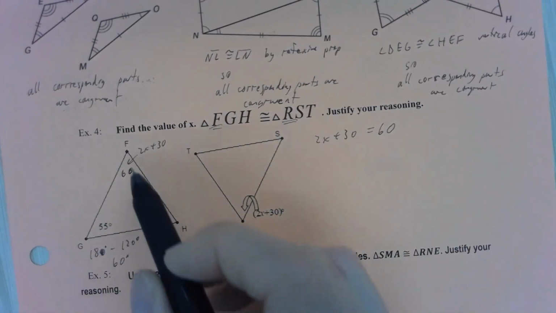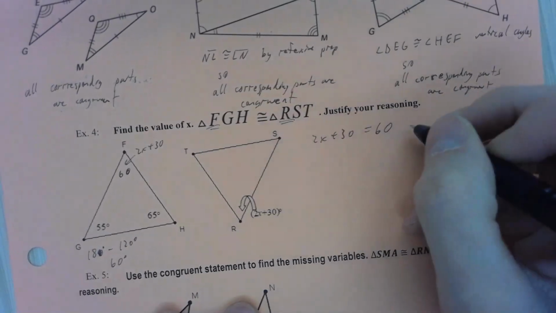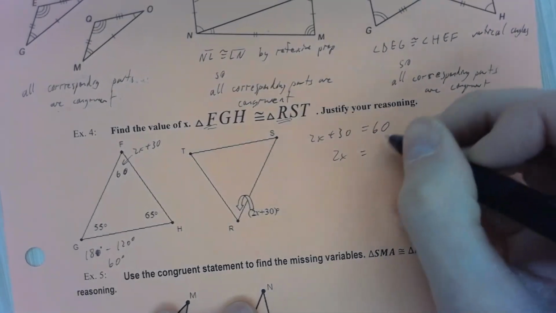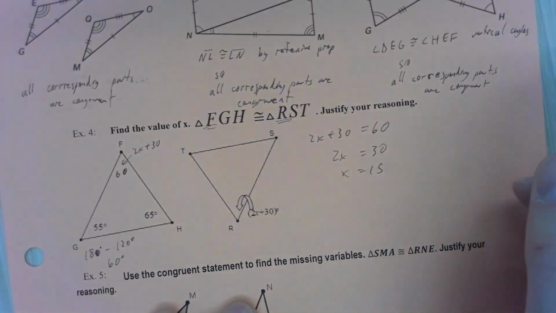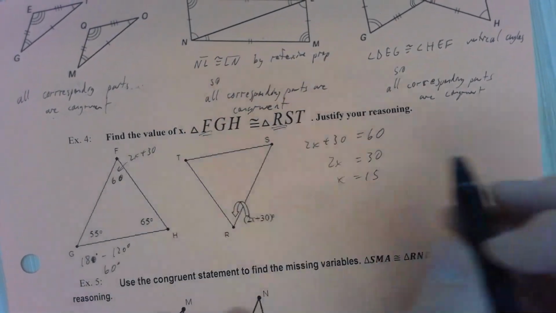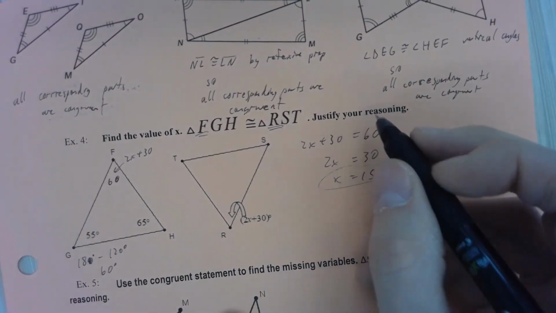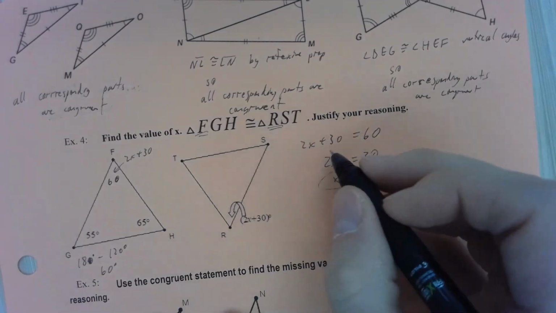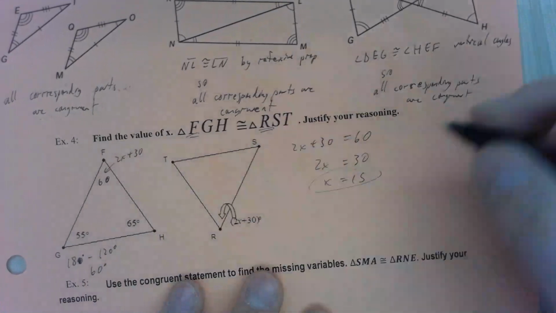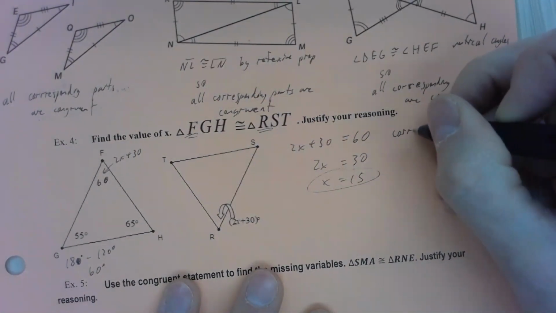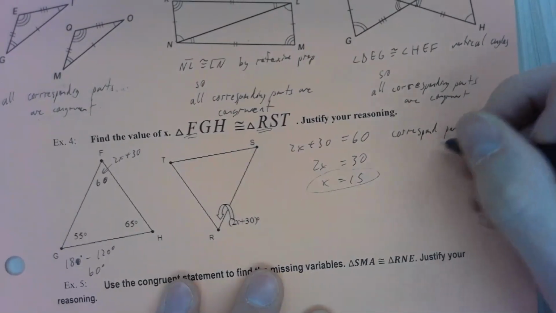But because we know those two angles and we can find that third one, this one might be our better option. Then 2x plus 30 equals 60, so 2x equals, we can subtract 30, and then divide by 2 to find x is 15. And that's all we needed to find the value of x. So justifying our reasoning, the 2x plus 30 equals 60, those would be equal because those are corresponding parts, corresponding parts on congruent figures.